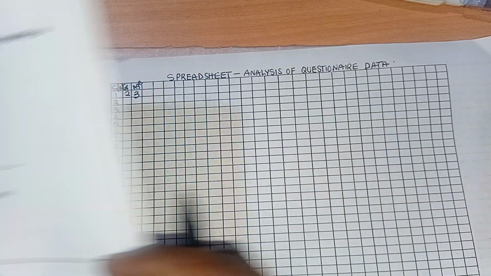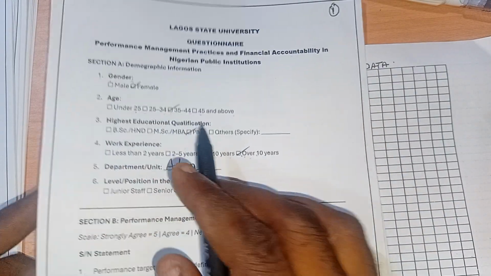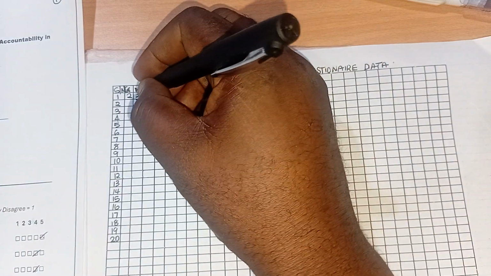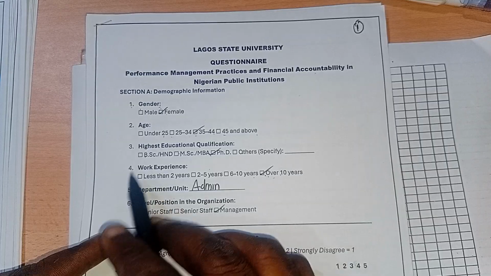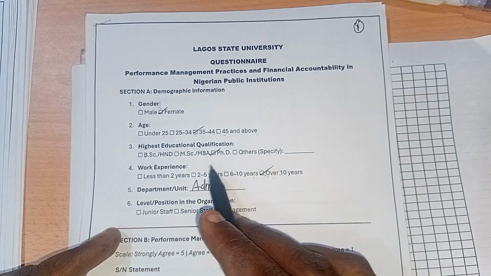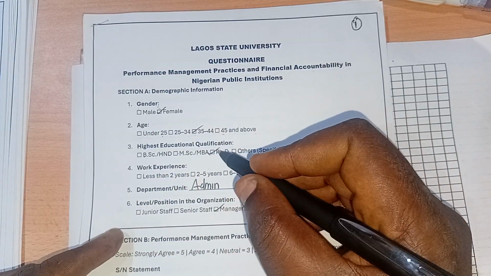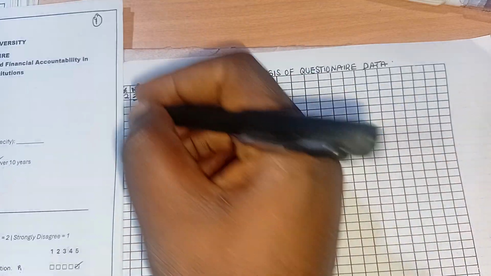Okay. So the next one is highest educational qualification. So you can just write edu. So we have 1, 2, 3, 4 categories. Okay. So the respondents ticked 3. That one will be 3.